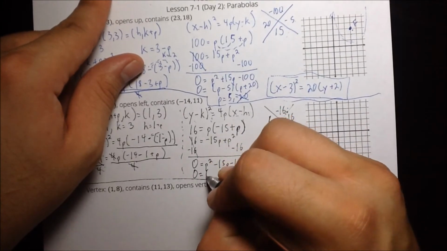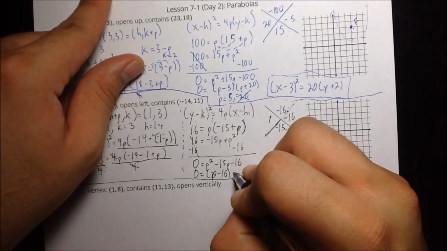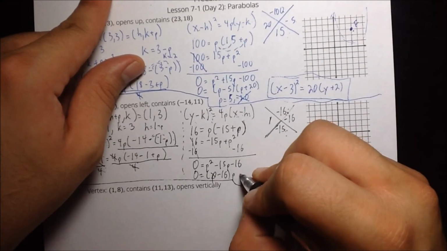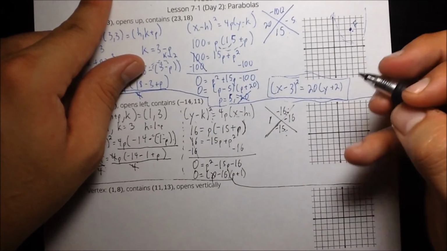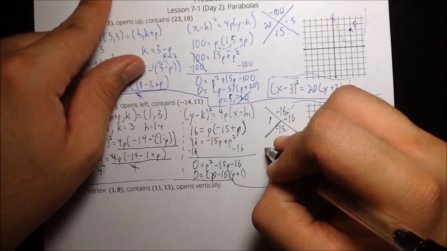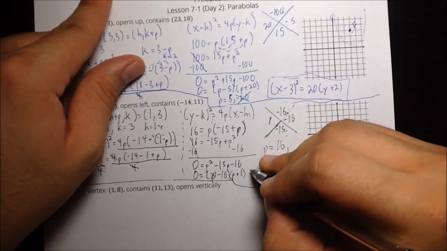So that will give us 0 equals, sorry, p minus 16, p plus 1. And that's going to give us the solution that p is equal to 16, or negative 1.